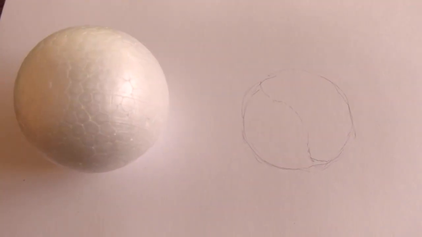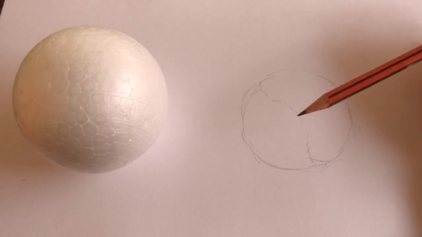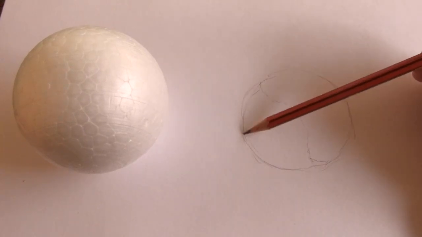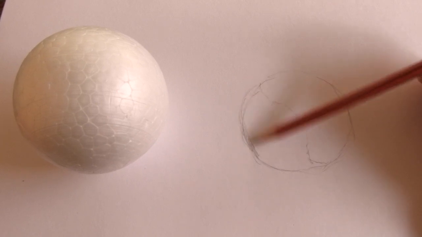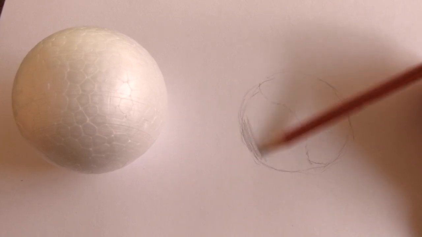So basically the concept here is instead of seeing all the different tones, we just want to break our picture down into two different tones, a light shade and a dark shade. So now I'm going to draw in the core shadow, and that's going to be this side over here.